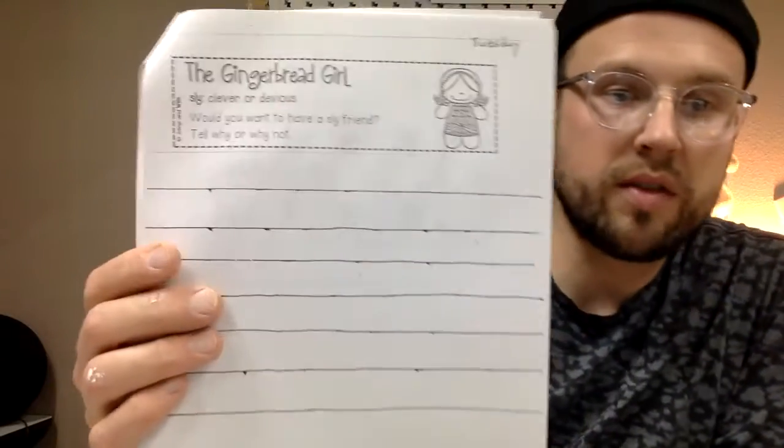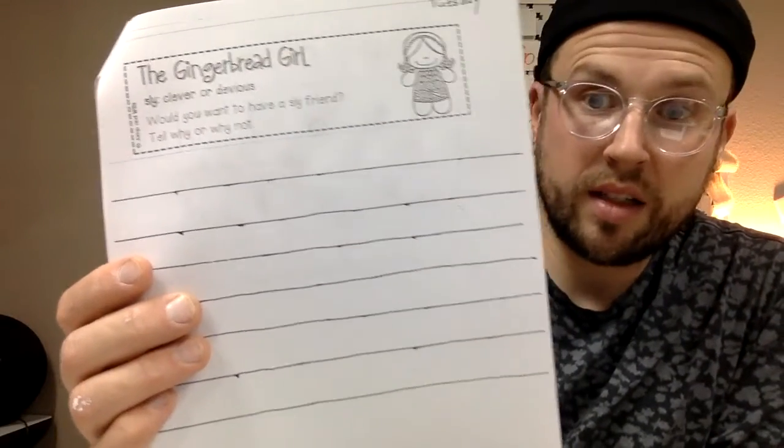So our vocabulary word for this week is sly. It means clever or devious. So would you want to have a sly friend? Tell why or why not. That is a really good question. I don't know if I would want to have a sly friend. I think there are times when it's good to be sly, like if you're trying to surprise someone, like a surprise birthday party. You want to be kind of sly and sneaky and not let people see you. But in general, the word sly also means devious, and I don't think I would want to have a friend that was devious.